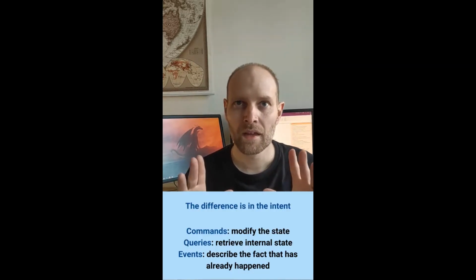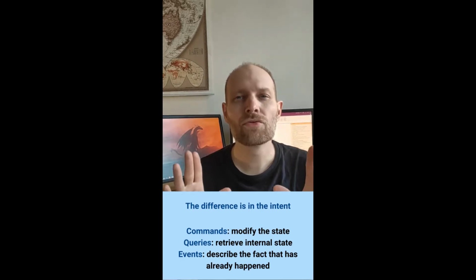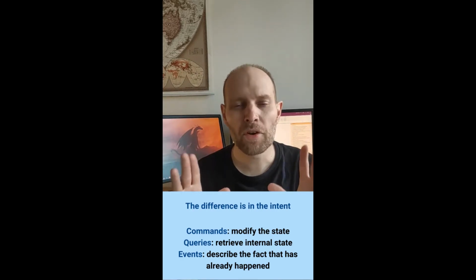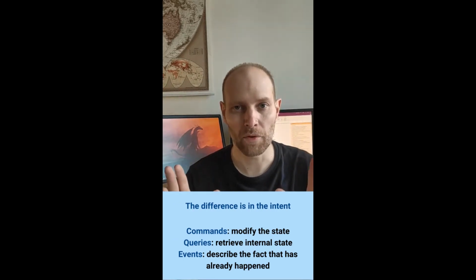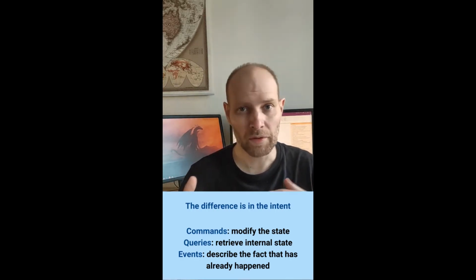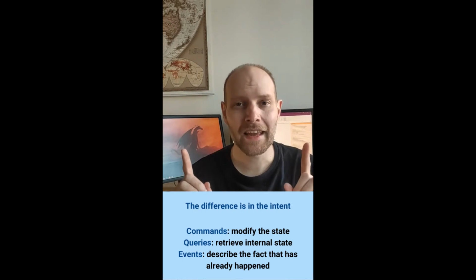The difference between these types, commands, queries, and events, lies in their intent. Commands' intent is to modify the state, so modify the data of the system. It usually uses request and response, and they can be rejected.